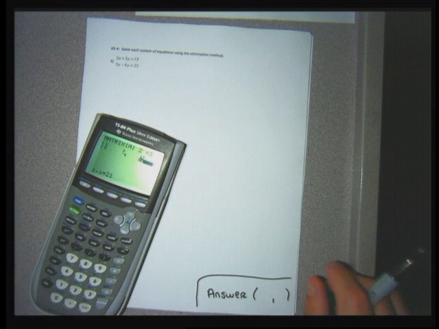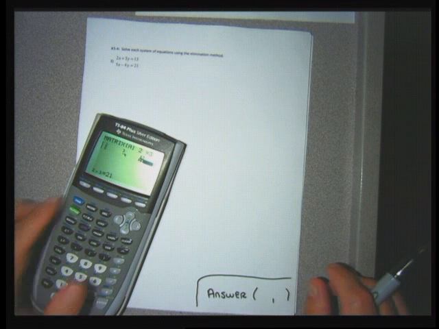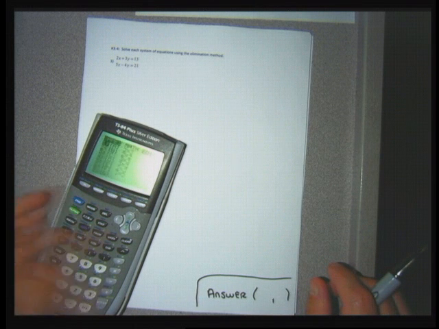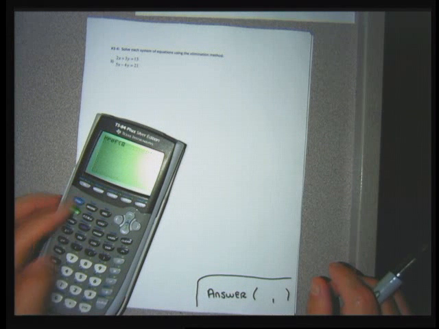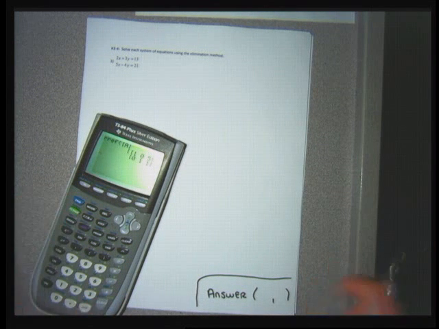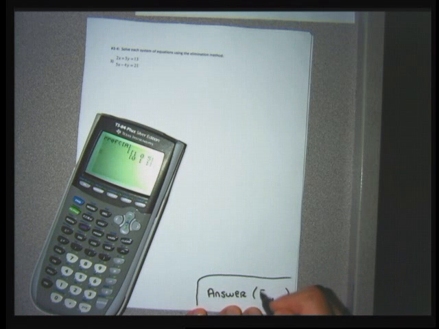So I entered the matrix that's implied by that system of equations. Second quit, second matrix math, RREF, second matrix names, enter, and it looks to me like the answer is supposed to be x equals 5, y equals 1. If I don't get 5 and 1 for an answer, then I'll worry a little bit.